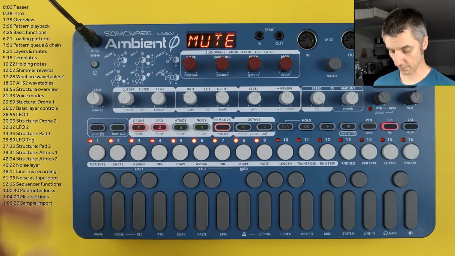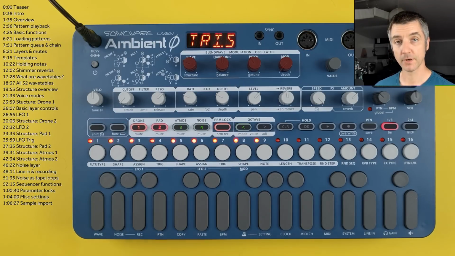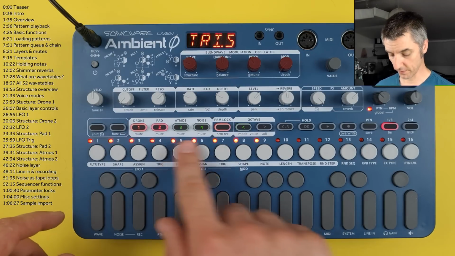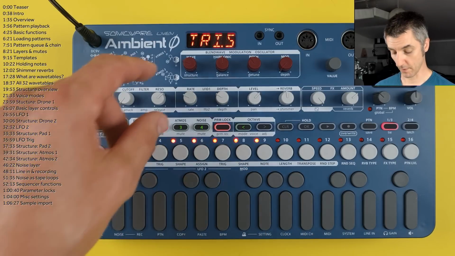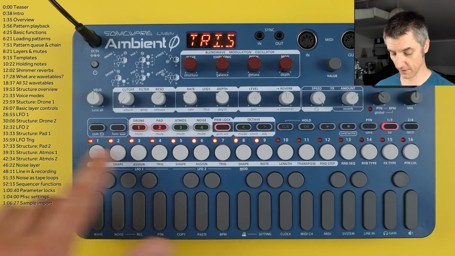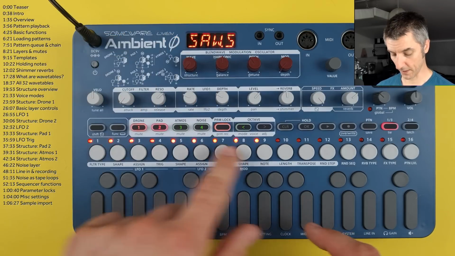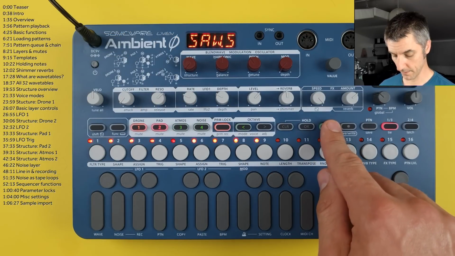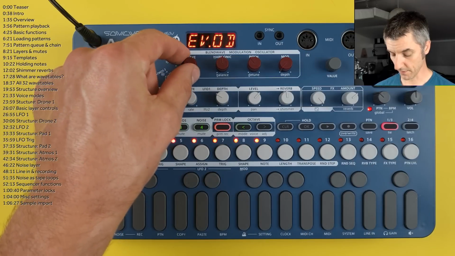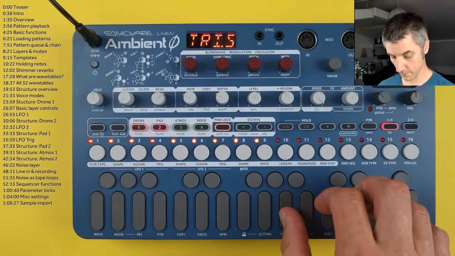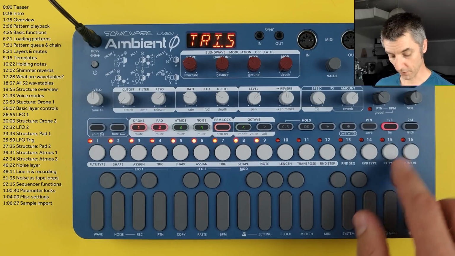Just going to mute that drone so we can hear this a bit better. Because we had sound locking turned on when we recorded these steps, it's written the original setting for the wave knob into the sequencer. So it doesn't matter if we adjust this now, when that plays back, it will play back correctly. But I'm going to create another sound and record it up the top here.